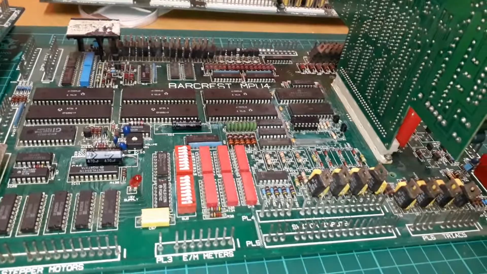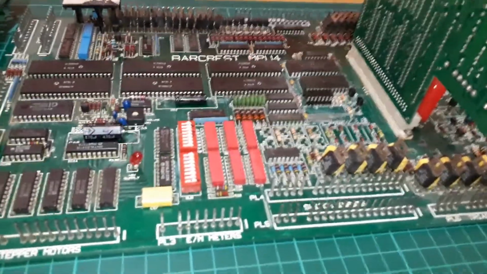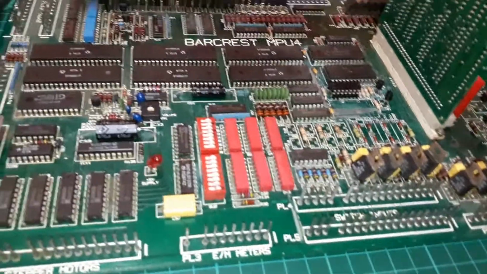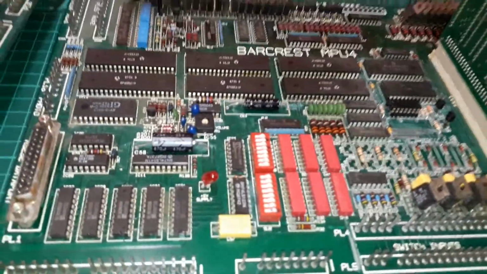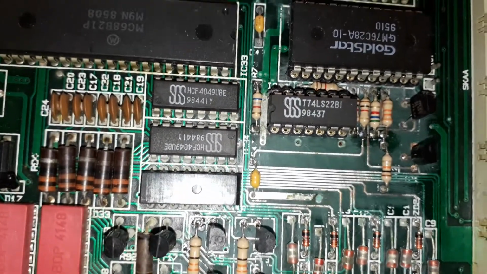Whoever fixed this board before me either didn't have their glasses on or they seriously need to go to Specsavers. I'll just see if I can zoom into this. It might do it, it might not. Right.